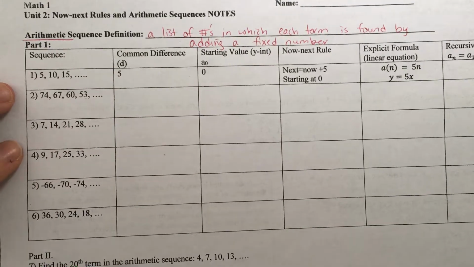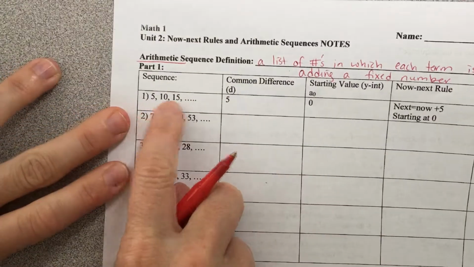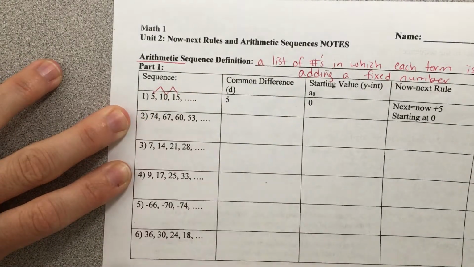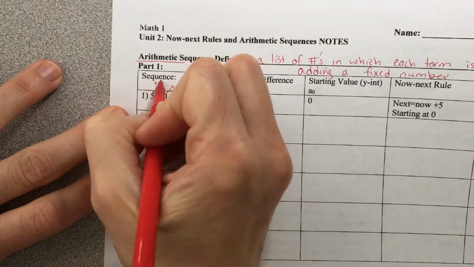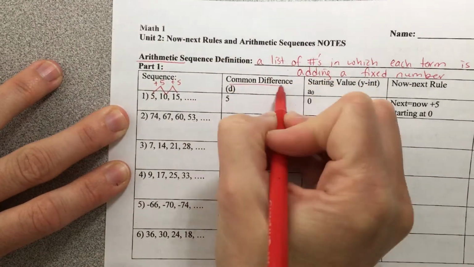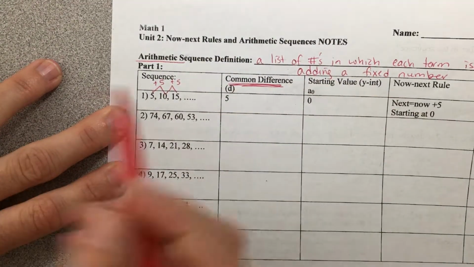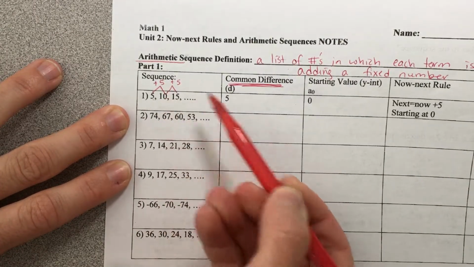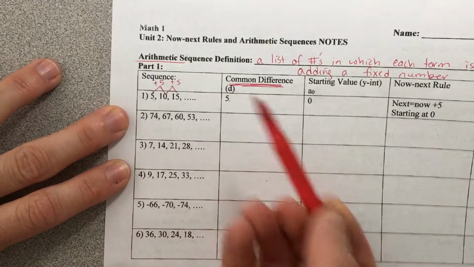All right, the first one has been done for you. So this is an example of an arithmetic sequence. What is it doing every time? Good. It's going up by 5. That is called the common difference. So like the difference between 5 and 10 is 5. The difference between 10 and 15 is 5. Okay, so it's going up by 5.